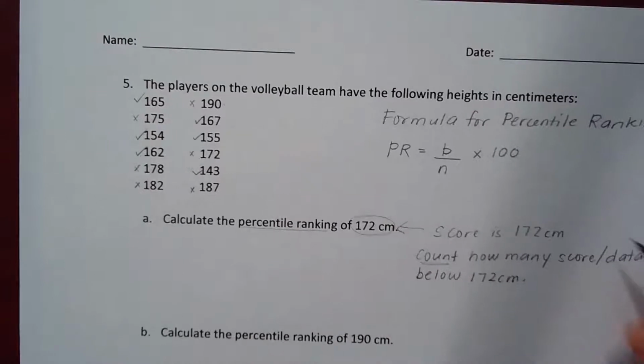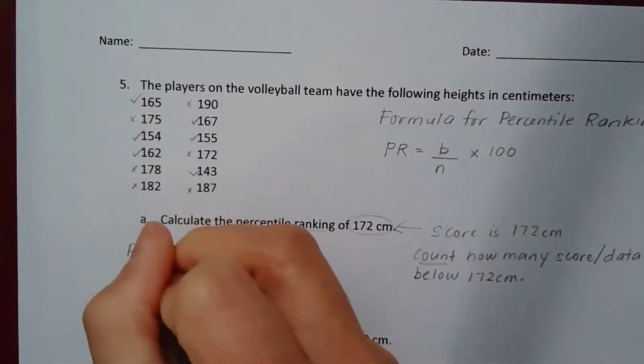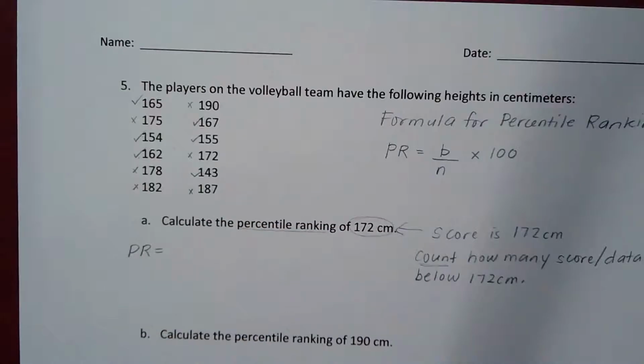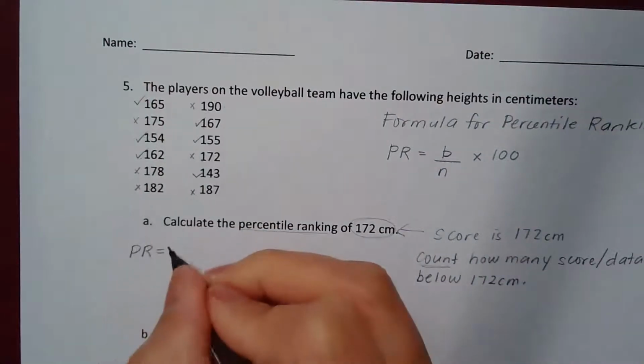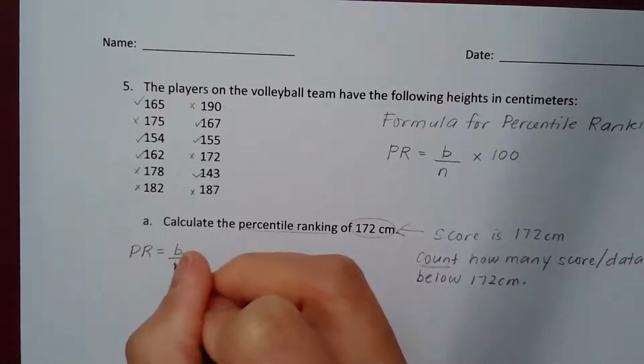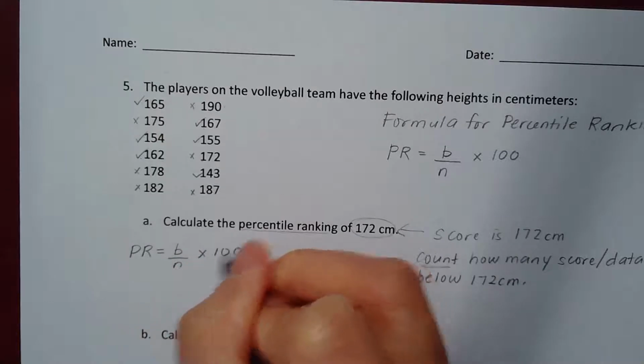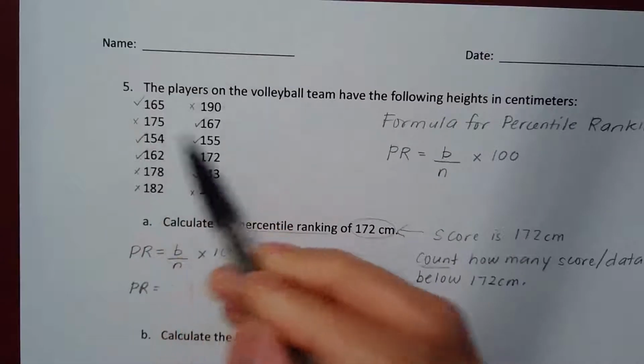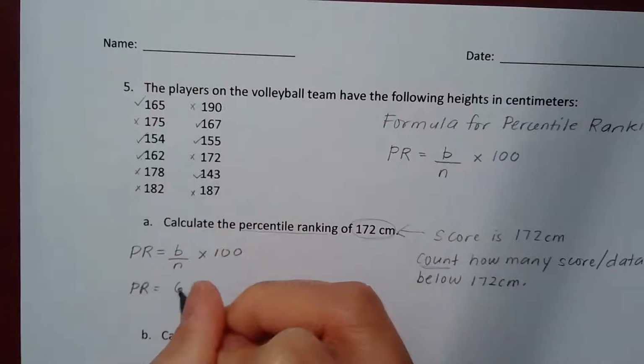There's 6 of them. So we go PR, percentile ranking of 172. How many are below, divided by n, times 100. So PR, what did I say? 1, 2, 3, 4, 5, 6.